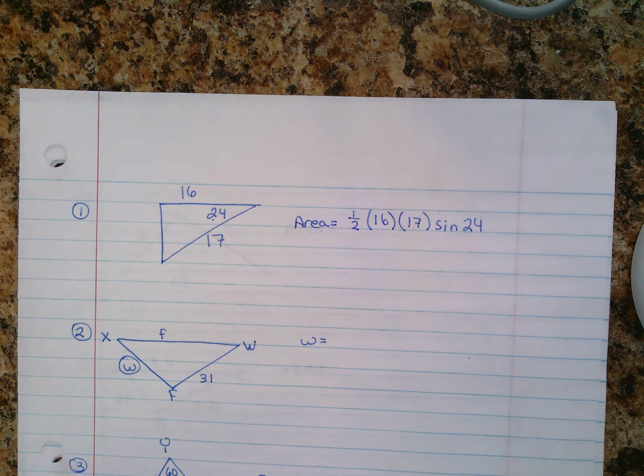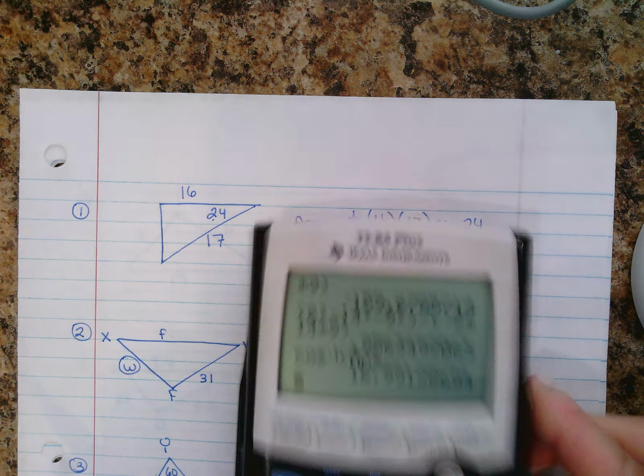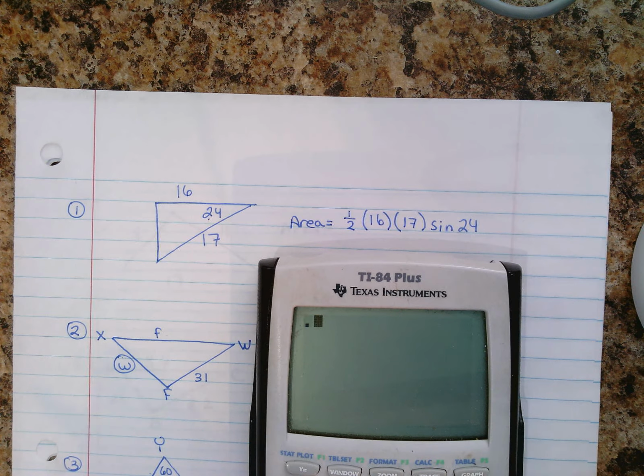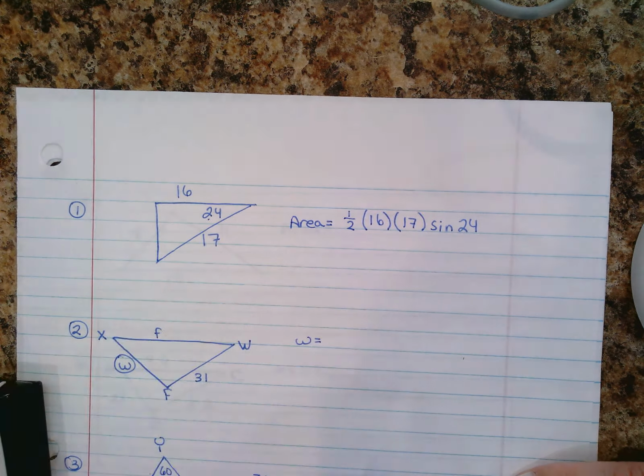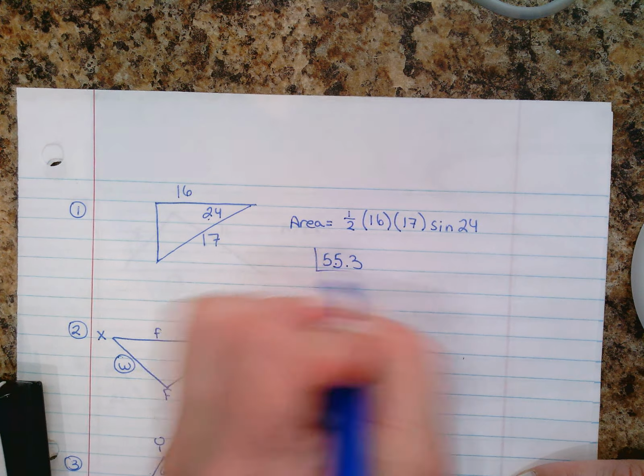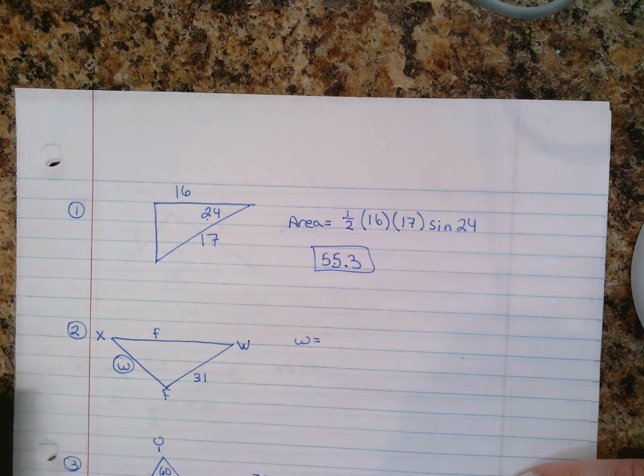Now if we plug that straight into our calculator, we're going to plug in 0.5 times 16 times 17 times sine of 24, and we're going to get 55.3. So 55.3 should have been the answer that you got there.